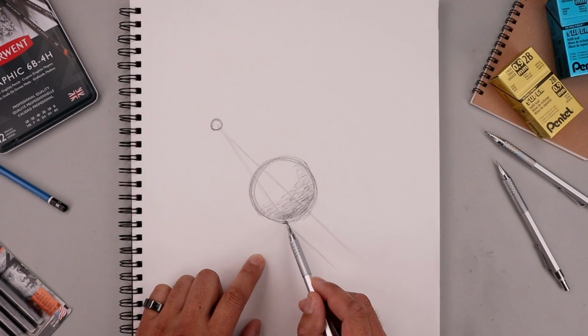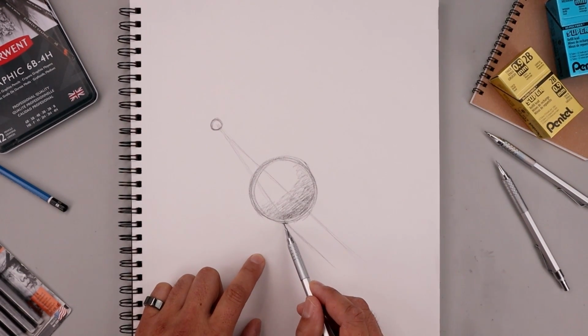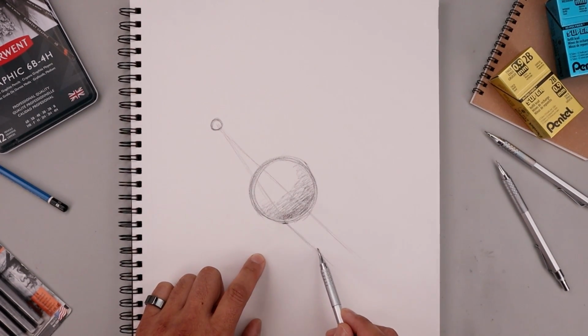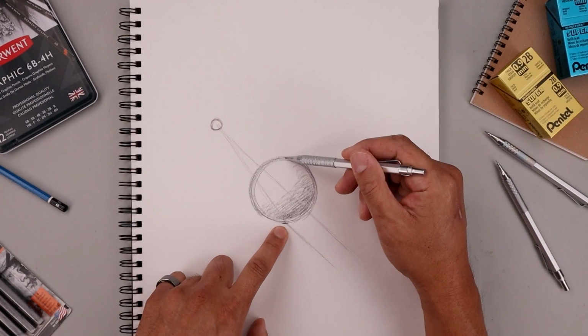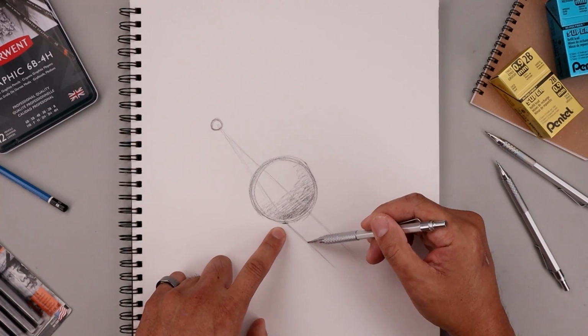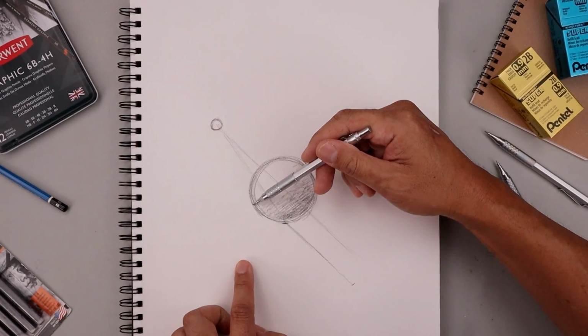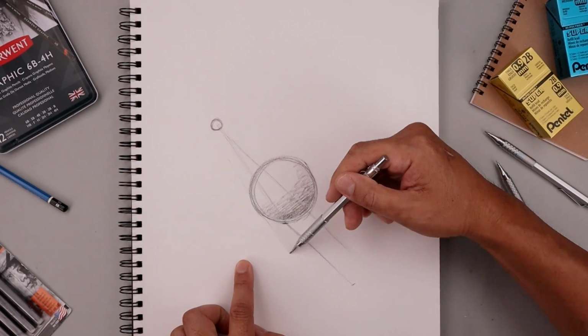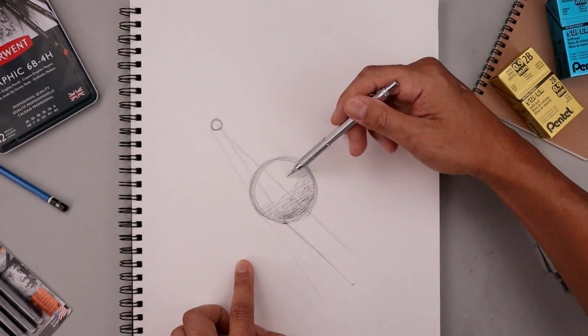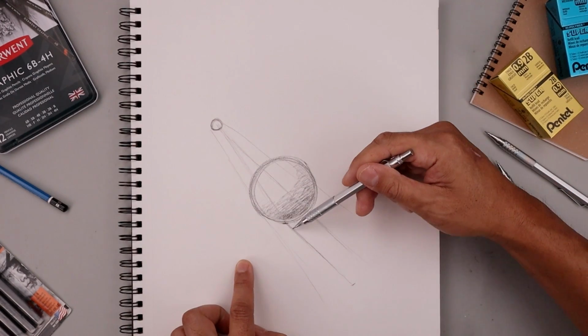Now the area where our sphere touches the surface is going to be the darkest point. So right here, I'm going to stretch this out. Now with the top of our sphere, I'm just going to extend this out. We're going to stretch the shadow out to right about there. Now from here, I can add a guideline going out from a light source towards the side.